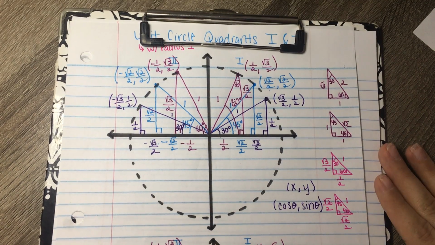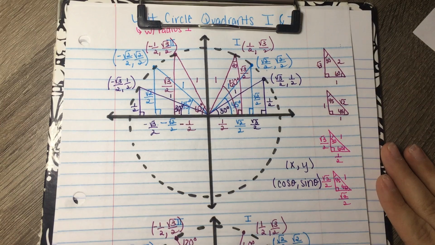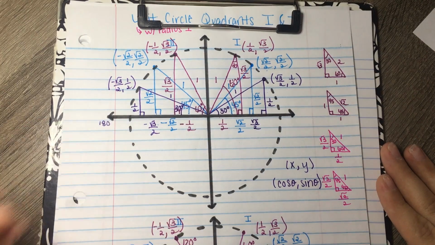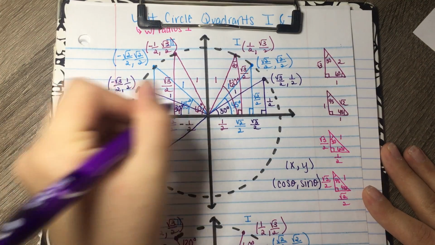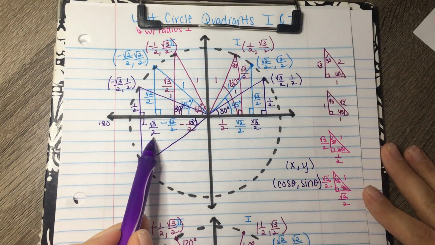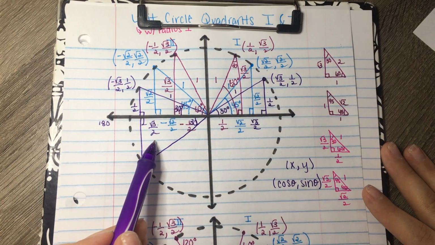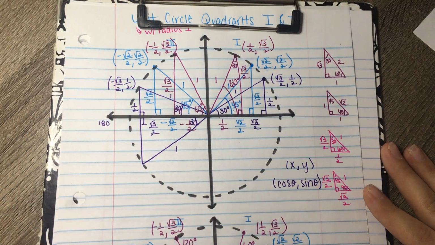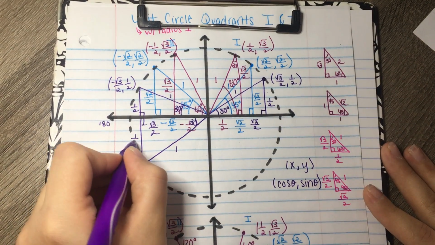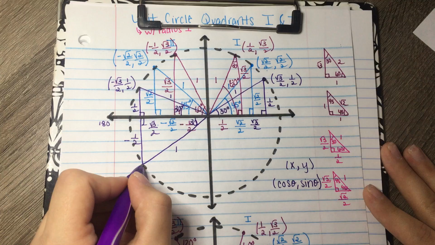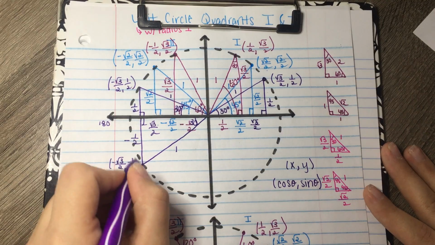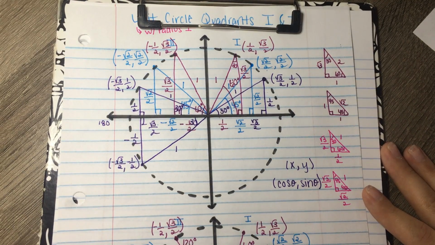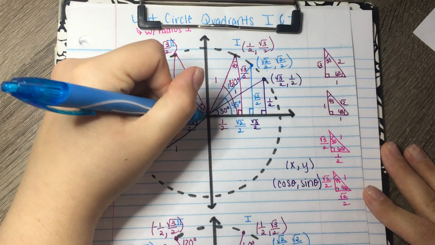We're moving on to quadrant 3 now, and we're going to take our first reference angle, which is 30 degrees. If this is 180, then we're going to go 30 degrees past 180. You can already see that this leg here, in purple, is the negative square root of 3 over 2, which makes this leg my hypotenuse 1, and that makes this leg 1/2, but I went down, so this is a negative 1/2. So this coordinate point would be my x coordinate, negative square root of 3 over 2, and my y coordinate, negative 1/2.